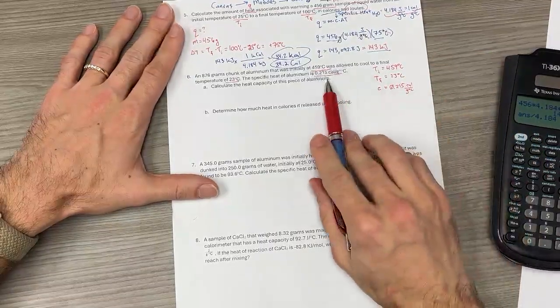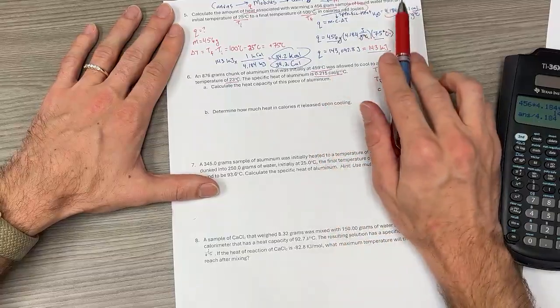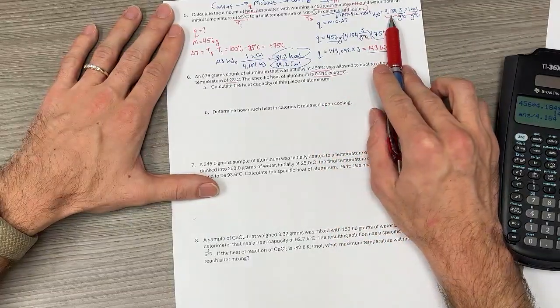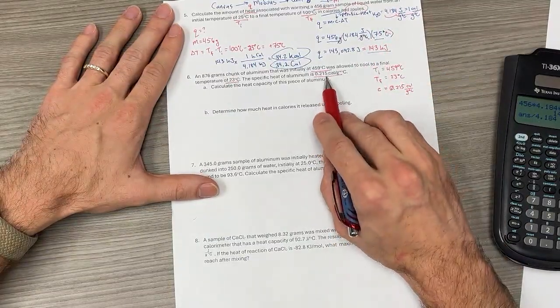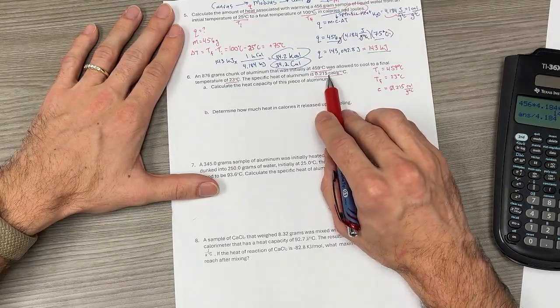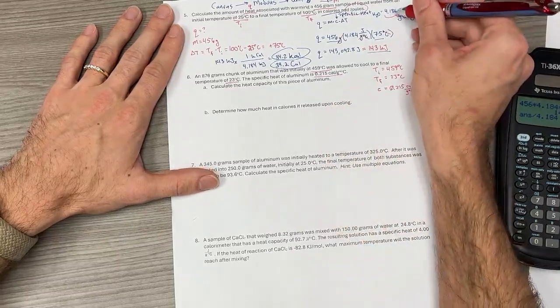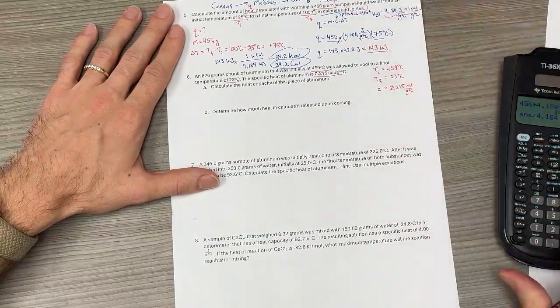Pause real quick and look at the difference between the specific heat of aluminum and the specific heat of water. Aluminum takes less energy to heat up 1 gram by 1 degree C. Water takes a lot more energy.